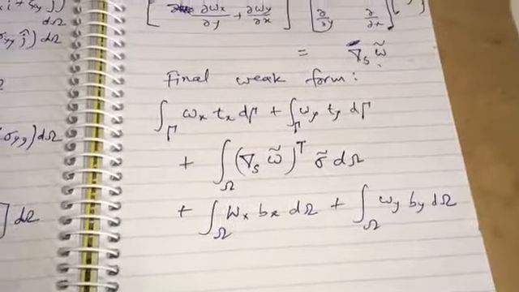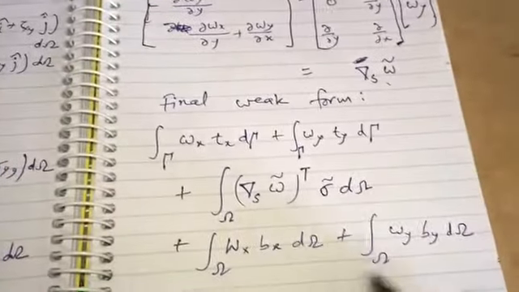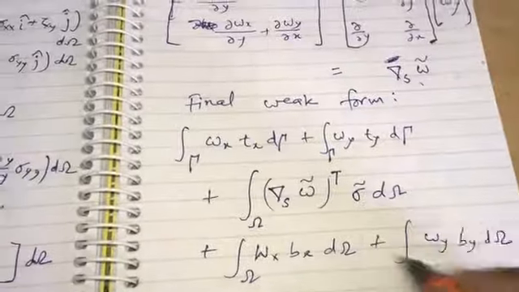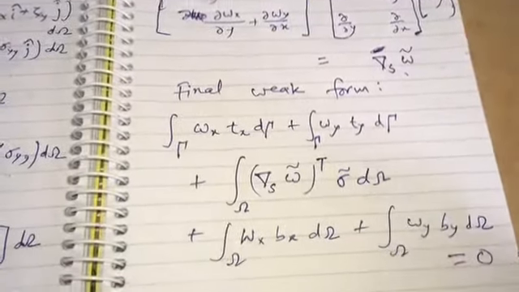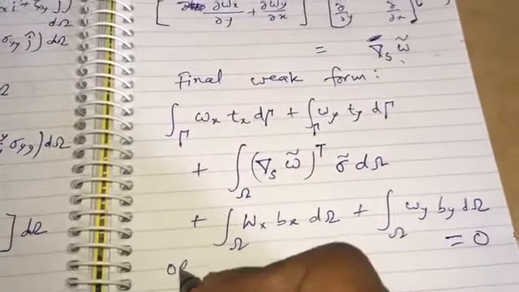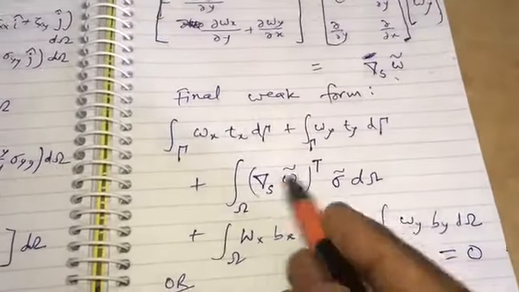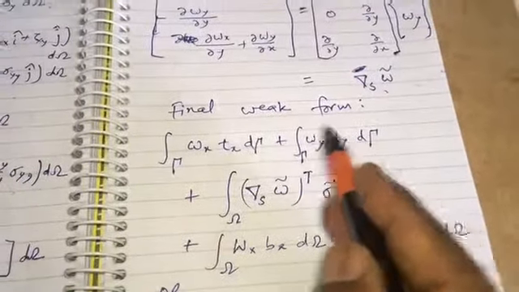So all terms added together will be equal to 0, or our final form will be, we combine these two now.